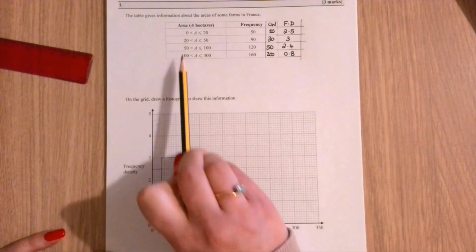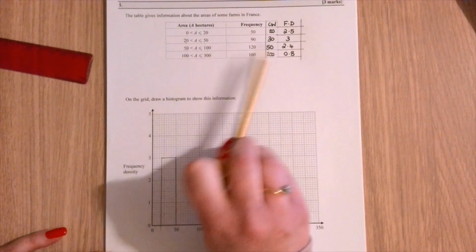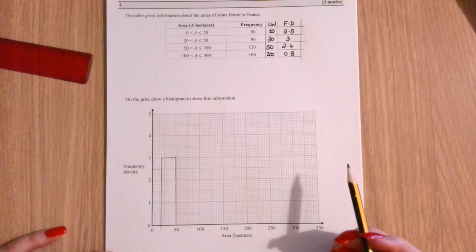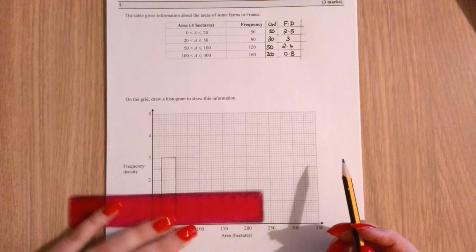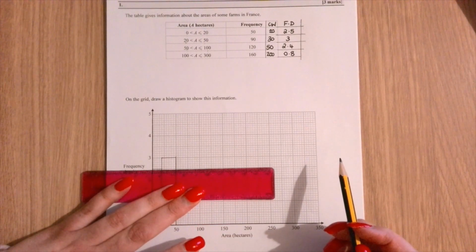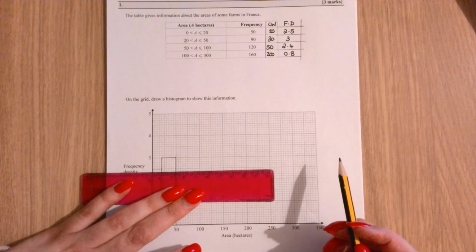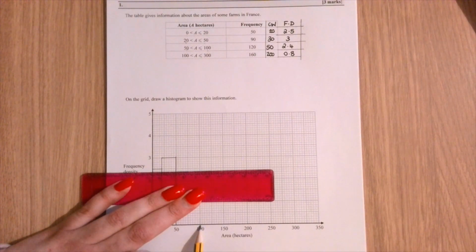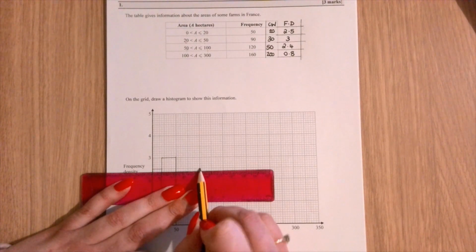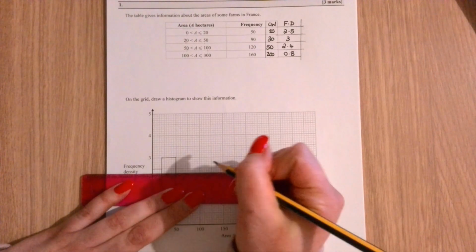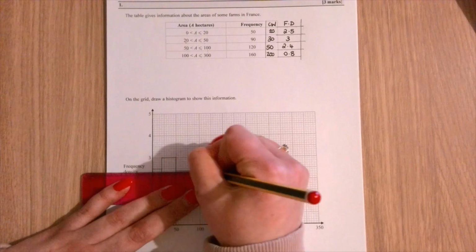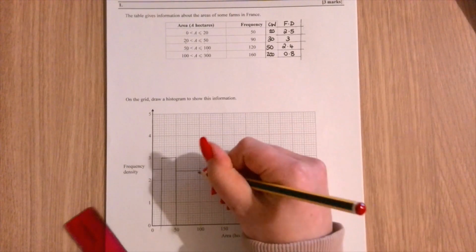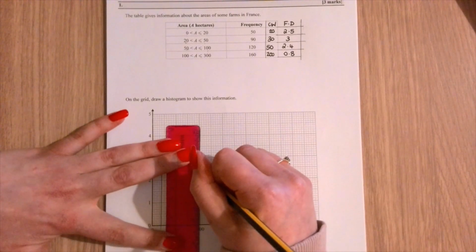Okay, so my next one is between 50 and 100, and the frequency density for that is 2.4. So I knew that was 2.5, so 0.1 down from that is 2.4. I'm going between 50 and 100, so I'm going to this line here, which is here. And so I remember it's 2.4 this time, not 2.5. And then down to 100.